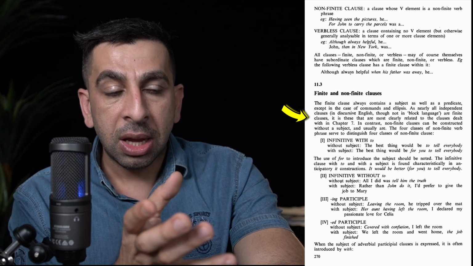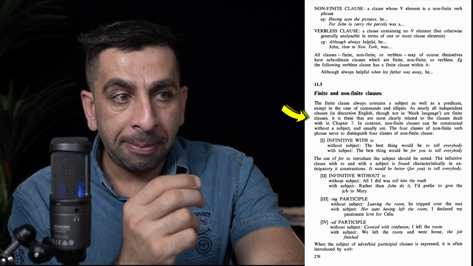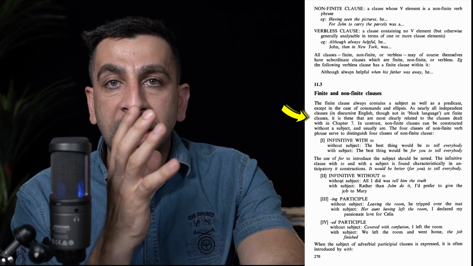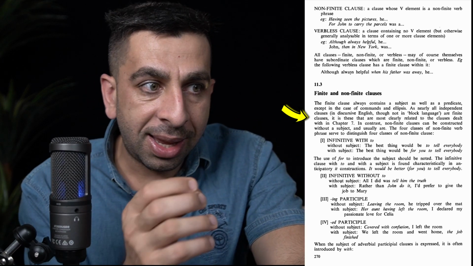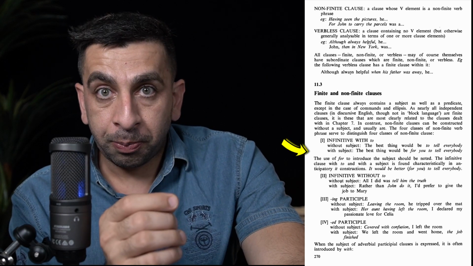الفئات الأربعة أو الأصناف الأربعة classes of non-finite verb phrase للفعل أو العبارة الفعلية غير المحددة serve to distinguish هدفها أنه تميز four classes 4 أصناف أو فئات of non-finite clause للعبارات غير المحددة حتى تميز لنا 4. شنو هذولي؟ Infinitive with to.